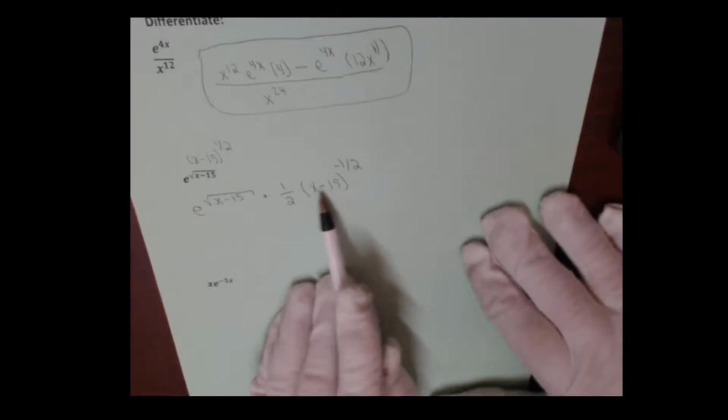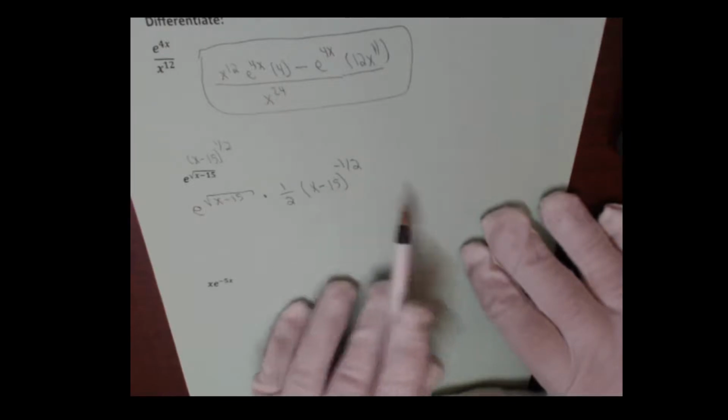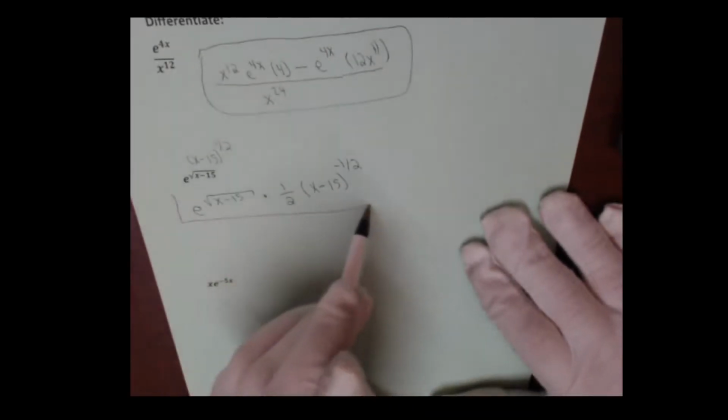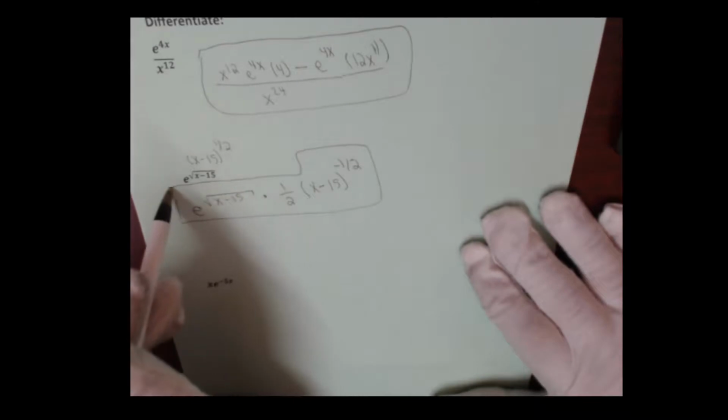We should now check inside of here to see if there's any chain rule left. The derivative of x minus 15 is just 1. So that means we can stop. So here is actually your final answer. If you have any questions about any of those steps, please let me know.